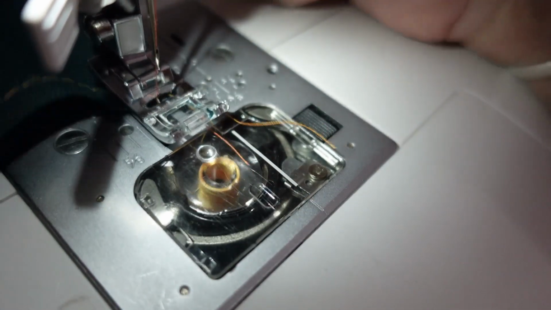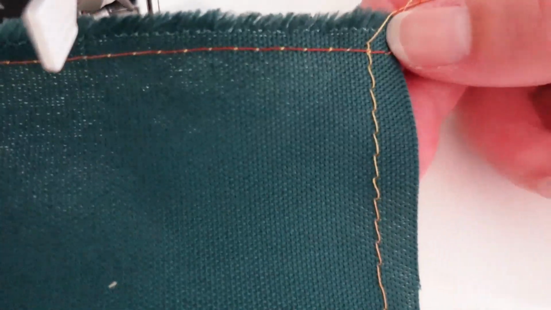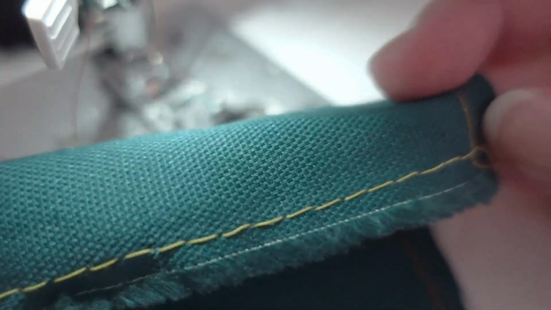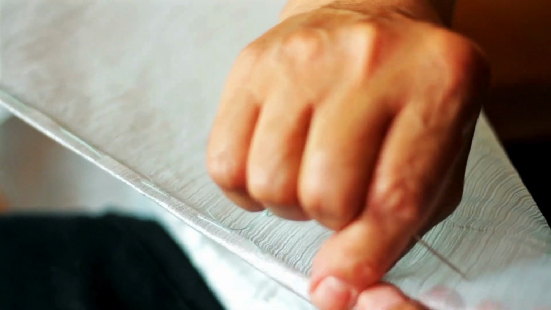If done by machine, the stitch length should be set to the maximum length that the machine will allow. If done by hand, make sure there is sufficient space, maybe at least a centimeter, between each stitch to make them easy to remove once the final stitching is complete.